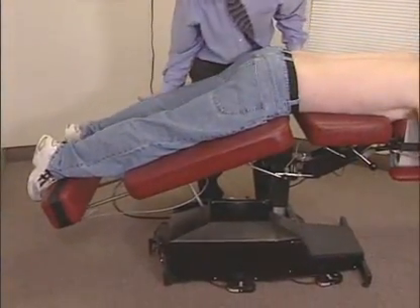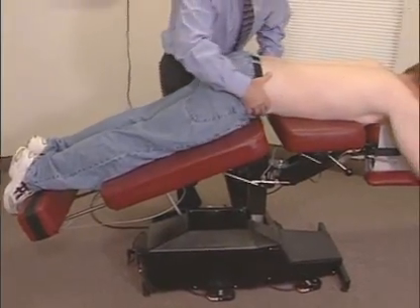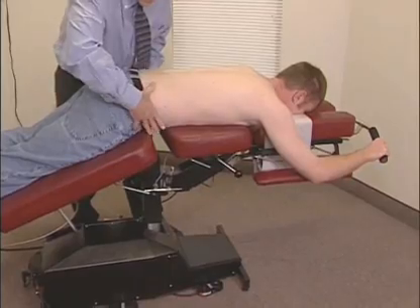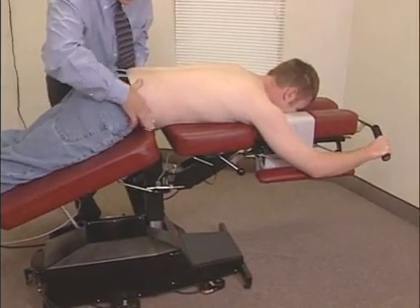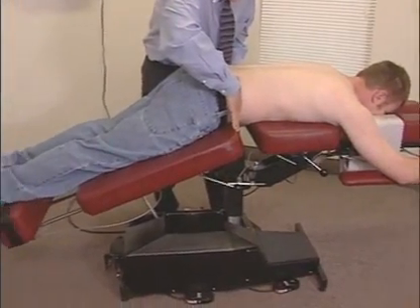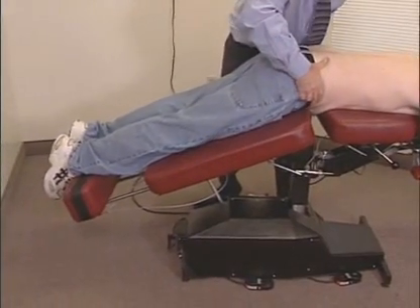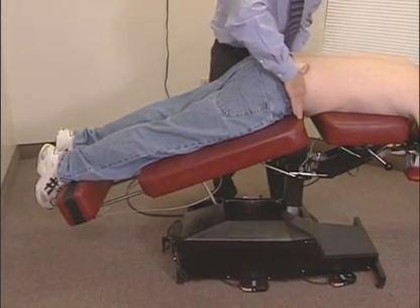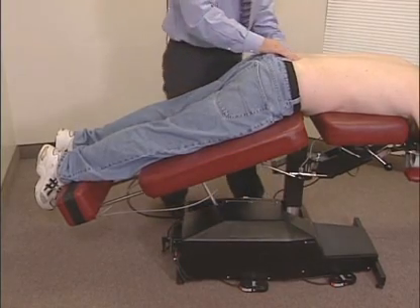When the table is in this position, it is easy for the patient to mount or dismount the table without aggravating the condition. When treating an L5 disc herniation, have the patient mount the table with the top of the sacrum at the top edge of the pelvic section. If this patient were to have an L4 disc herniation, position the patient so that the top of the L5 vertebra is at the top edge of the pelvic section.